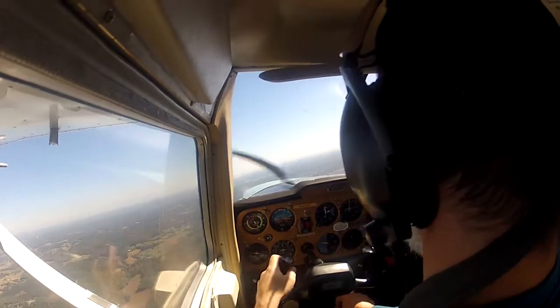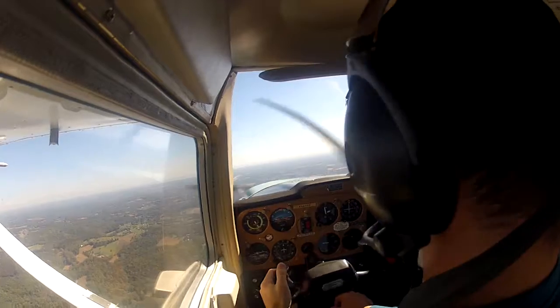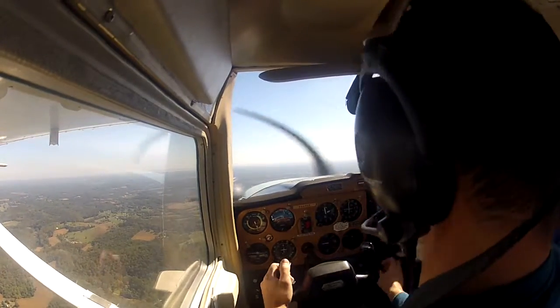Am I making some sense with this? Oh, yeah. Just the big knob, small knob thing that keeps knocking me off. What's that? Just the big knob, small knob that keeps me confused.